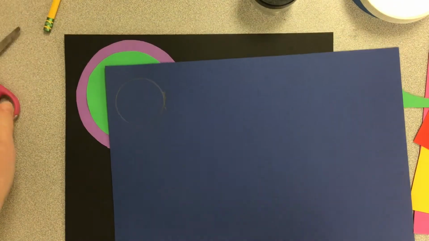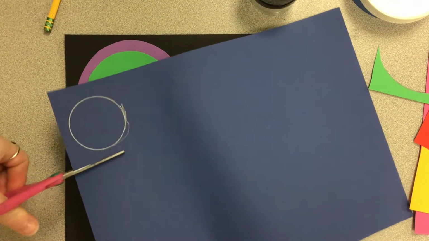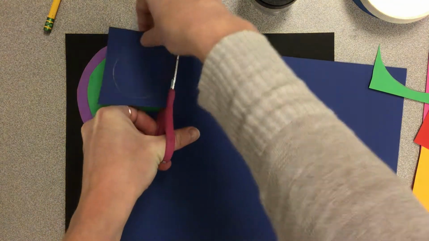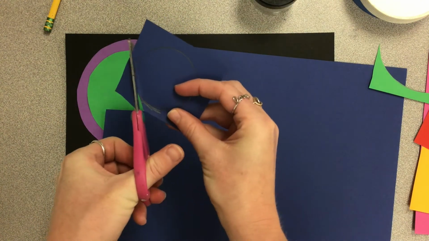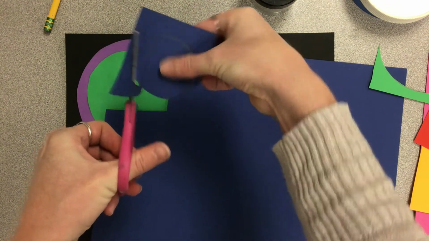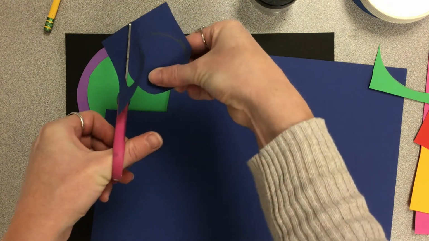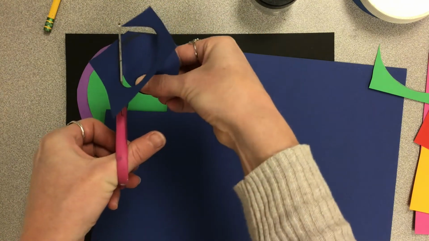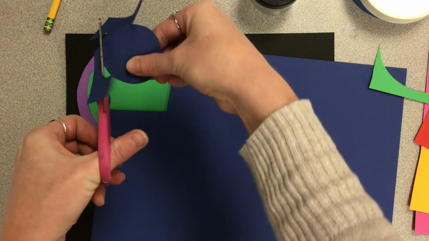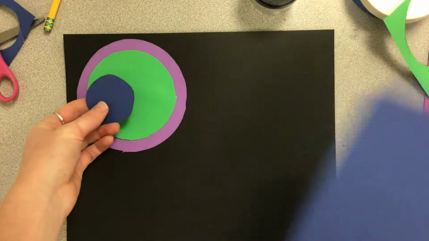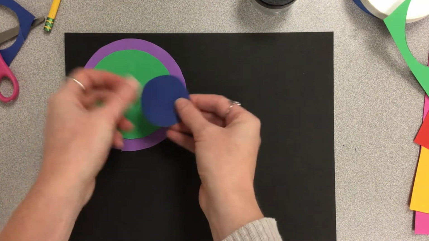And then I'm going to cut it out, and I might cut a square first and then cut it out. It's a little easier to cut at that point. Cutting around my pencil line as best as I can. It's okay if I make a mistake, it means I'm trying. There we go. So now I have my smallest circle.